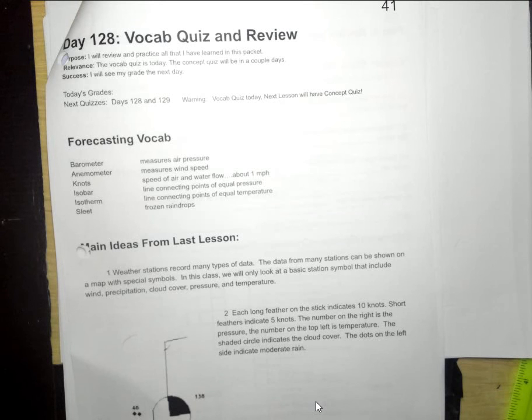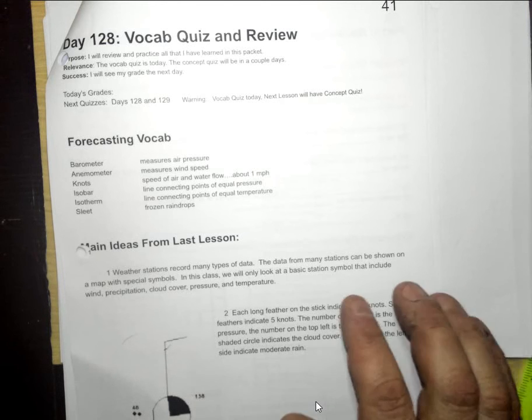We are going to review how we do a station model. And then we're going to take the vocab quiz. And then you're going to go to the back and you're going to make 8 station models. That's a project that you should be able to get done in class with no problem at all. And then you have a 13-question homework assignment that you might be able to get done in class, maybe not.